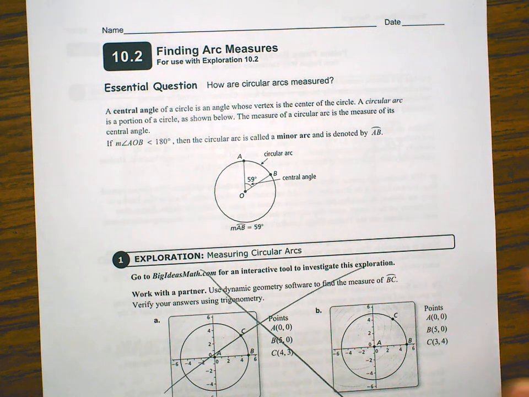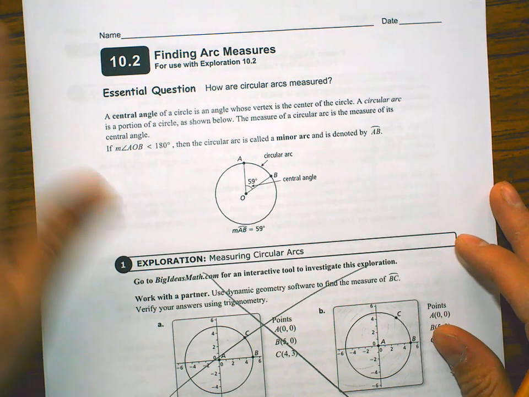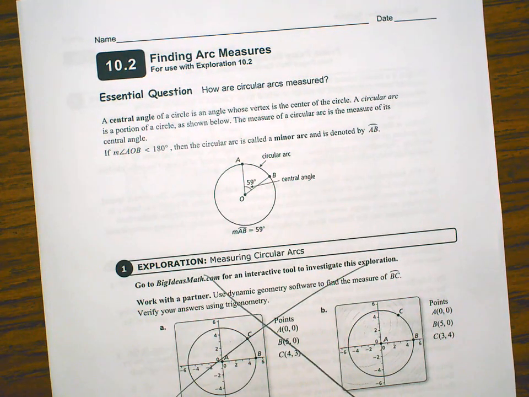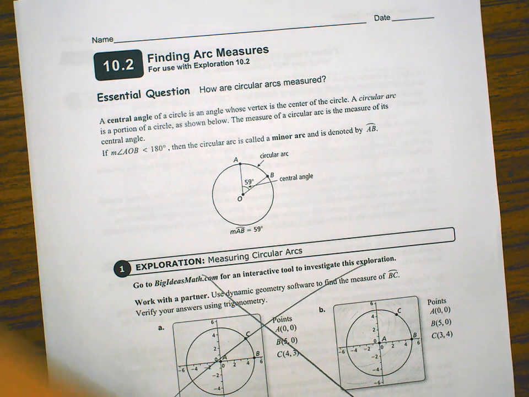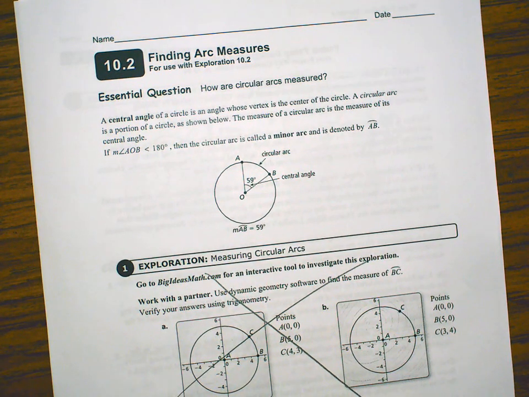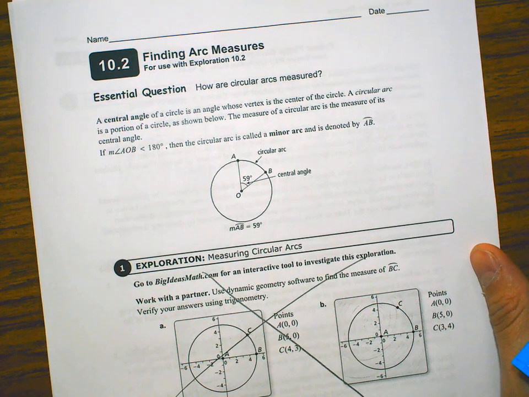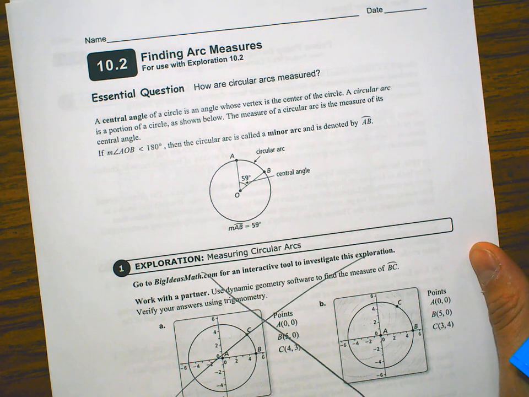Hi, welcome to lesson 10.2, Finding Arc Measure. Today's lesson doesn't have much of an exploration, but there is quite a bit of vocabulary that we do need to know. So bear with me, there's quite a bit of vocab. We are on page 283. Make sure you guys are at page 283.